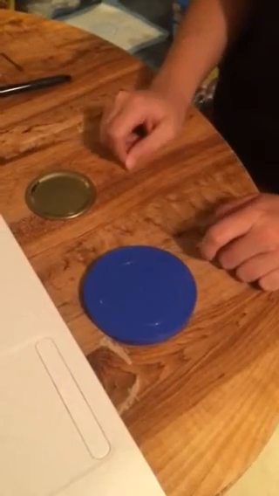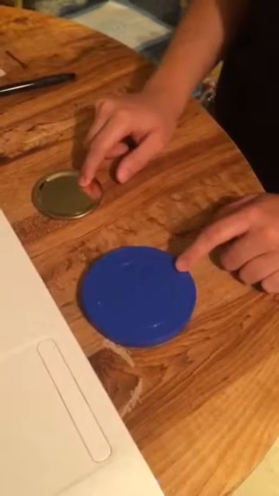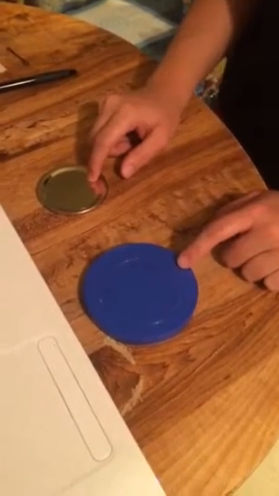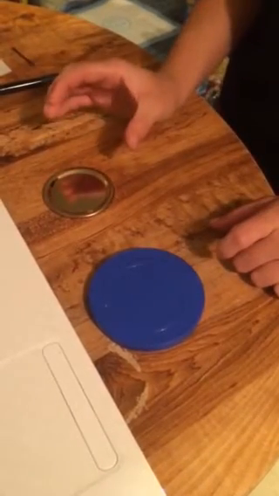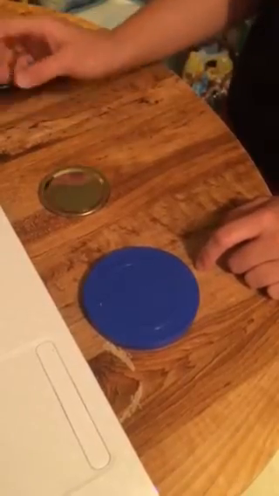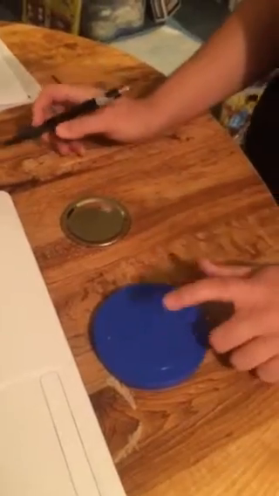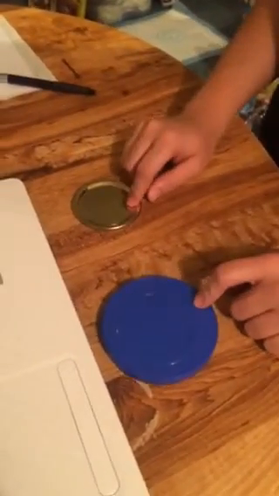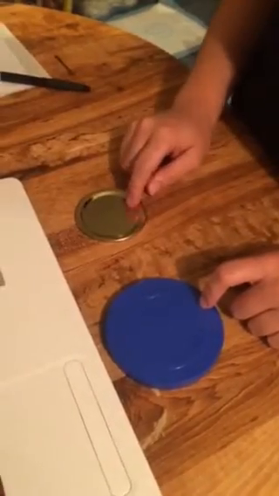Even though this object is bigger than this object, we can both easily identify that they hold the same standards and they are both circles. So we don't have a square here, we don't have a triangle here. They are both circles, they are both the same shape, just different sizes.